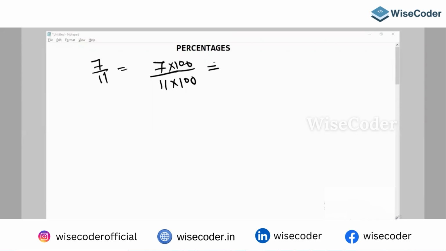If you calculate this, you will get 63.63 by 100. You can write this as 63.63 percent.